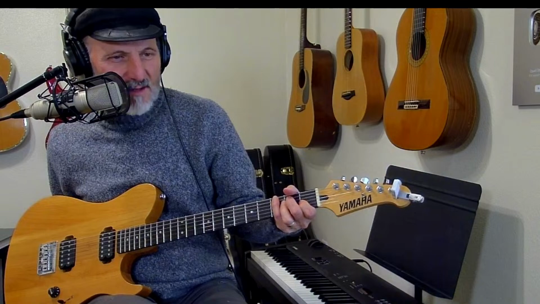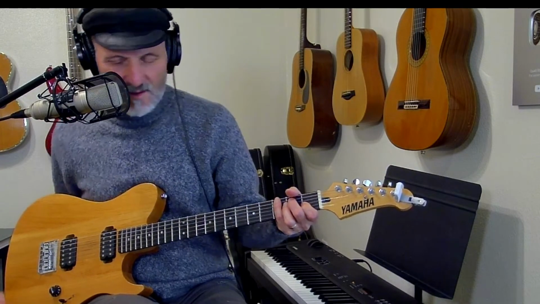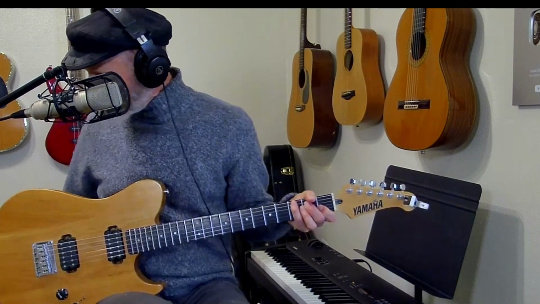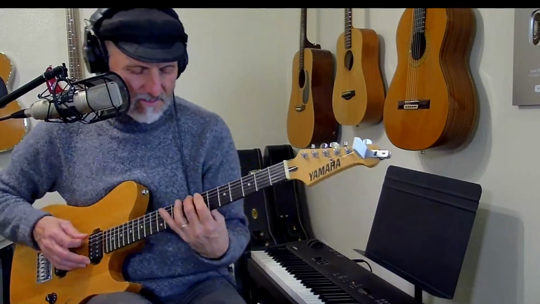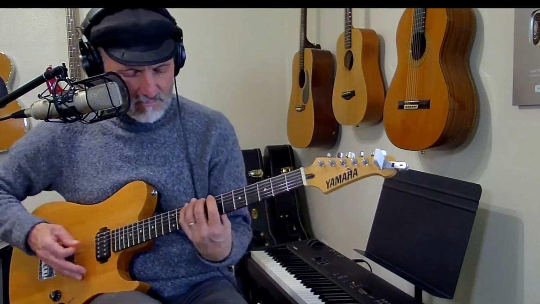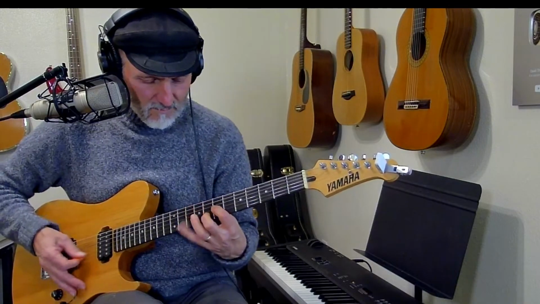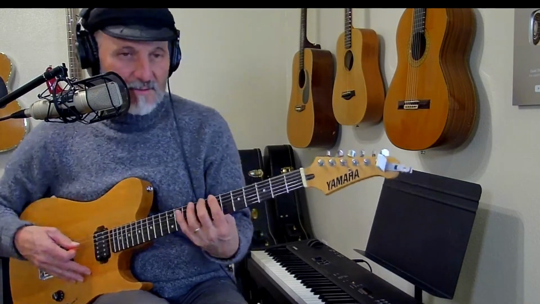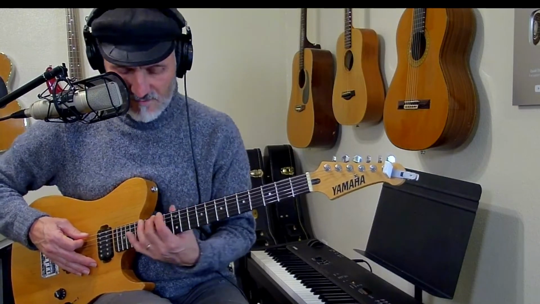Oh yes, I was talking about that C major scale, like this. Okay, that scale right there, you can go up to the 3rd fret above 12, which is the 15th fret, and play the same pattern.